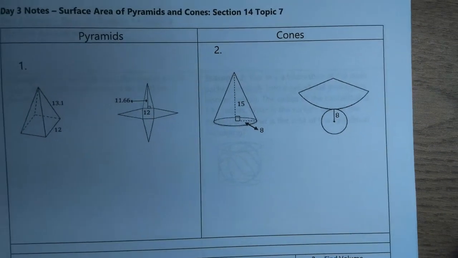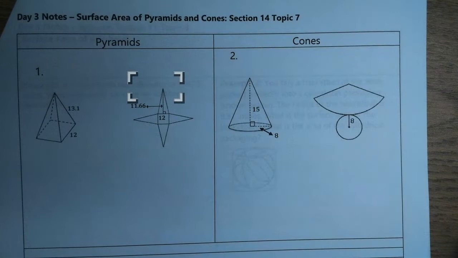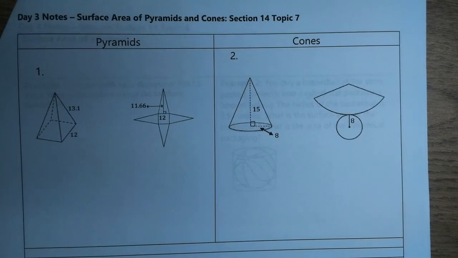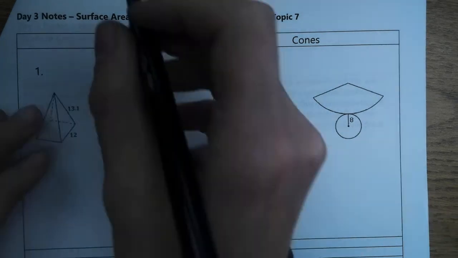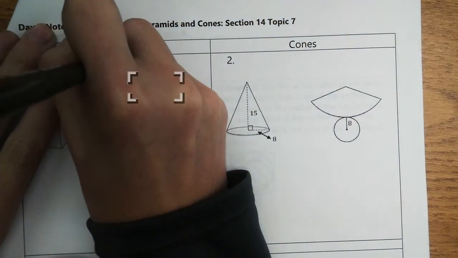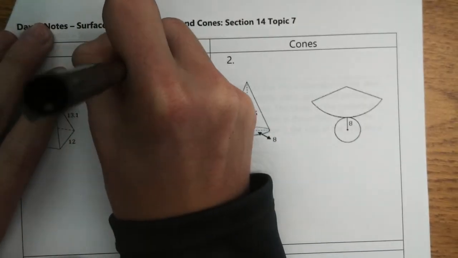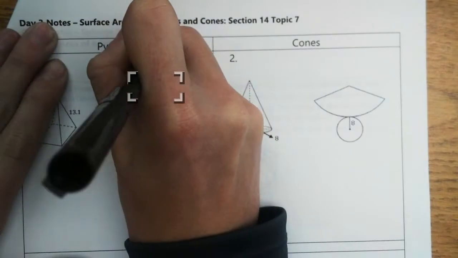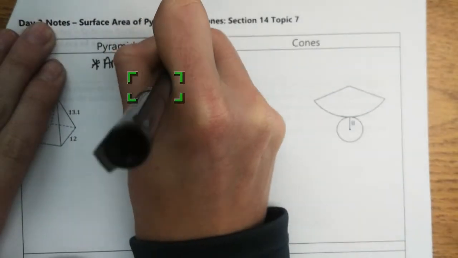Okay, so next page, surface area. Same concept as before, it's just the area of the base and the faces put together. The one thing that you need to know is the area of a triangle is 1/2 base times height.